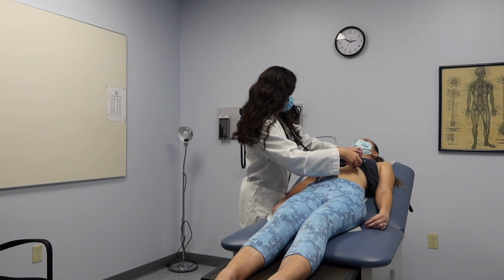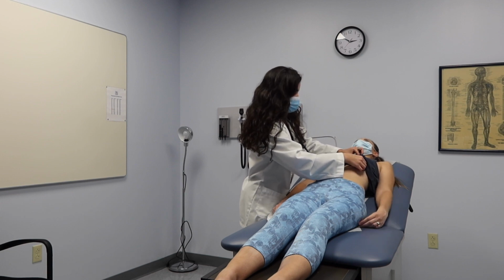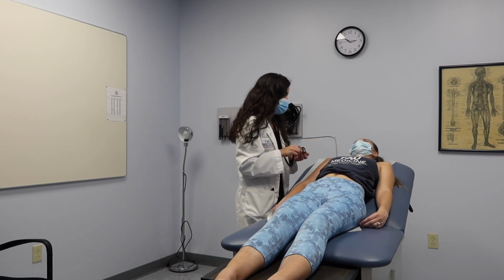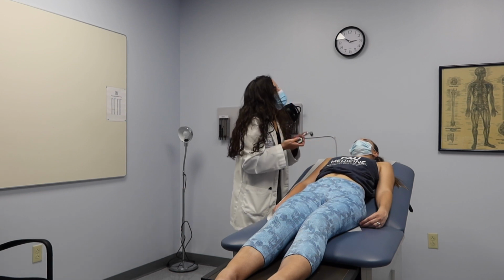Can I lift this for you? The mitral area on the fifth intercostal space in the midclavicular line.